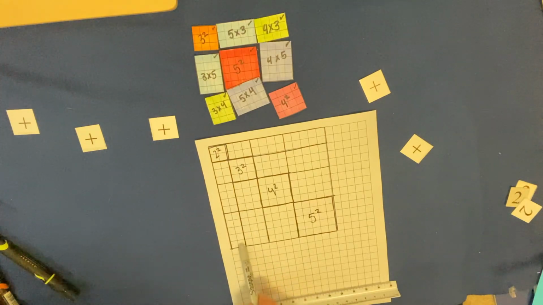What is this? Is a square of 1, 2, 3, 4, 5, 6, 7, 8, 9, 10, 11, 12, 13, 14. This is a square of 14. Okay, so I want you to give it a try. See what you figure out.